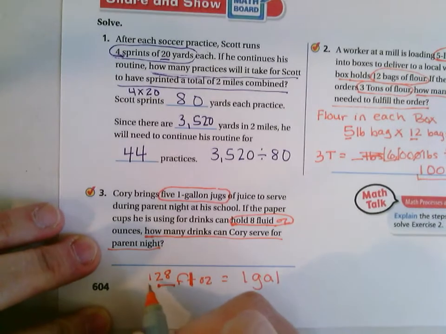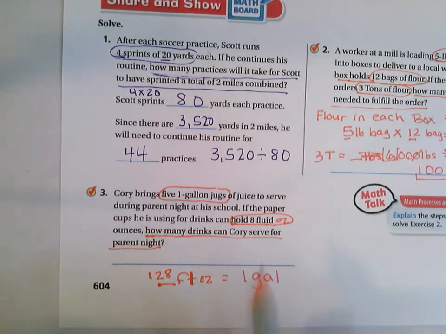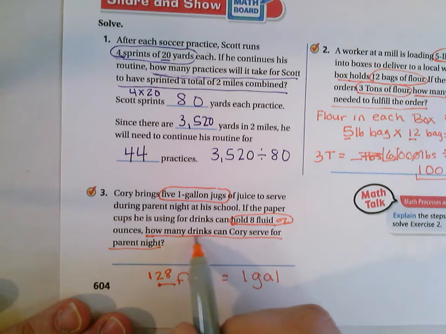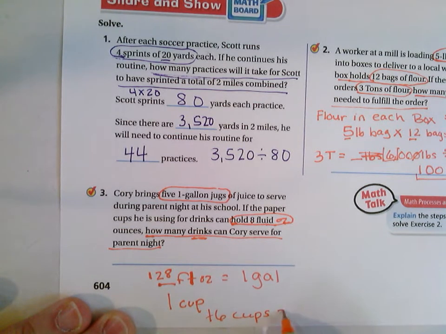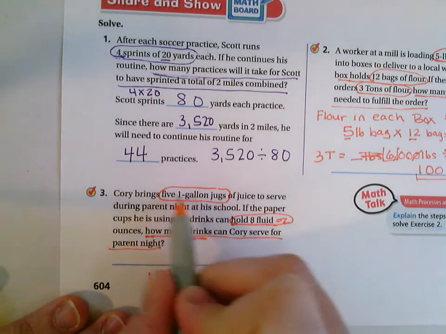But remember, it says how many drinks. Each drink is 8 fluid ounces. So each drink is actually 1 cup. So we could say there are 16 cups in 1 gallon. And so I can multiply that 16 cups times my 5-gallon jugs.